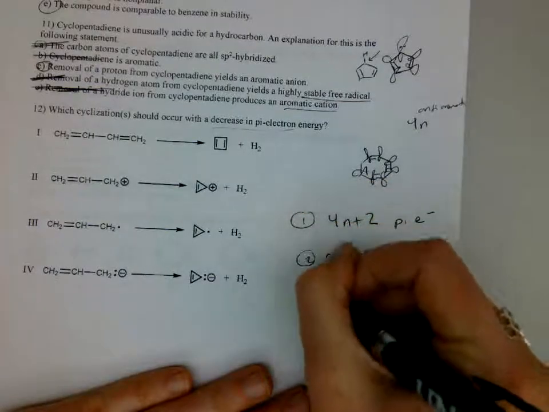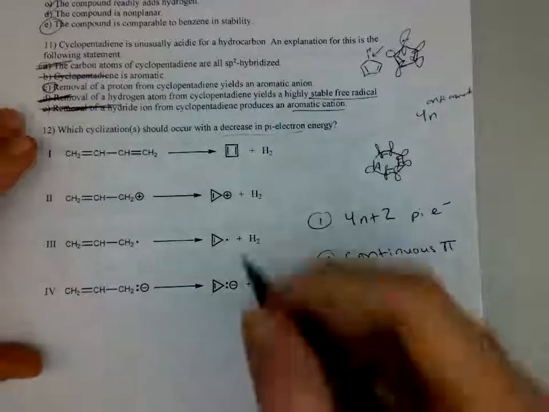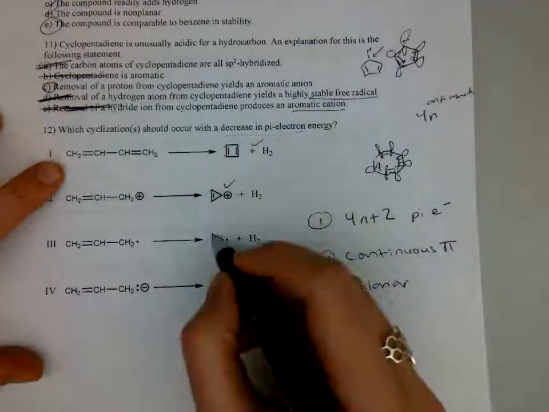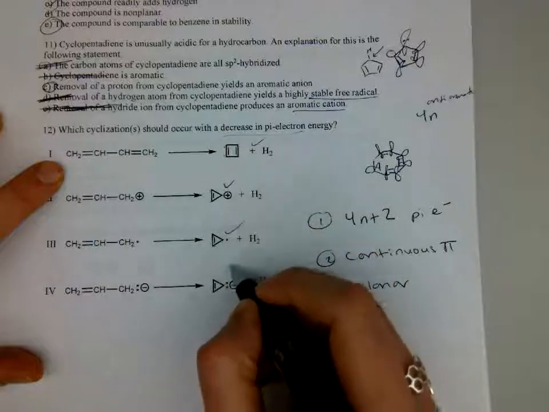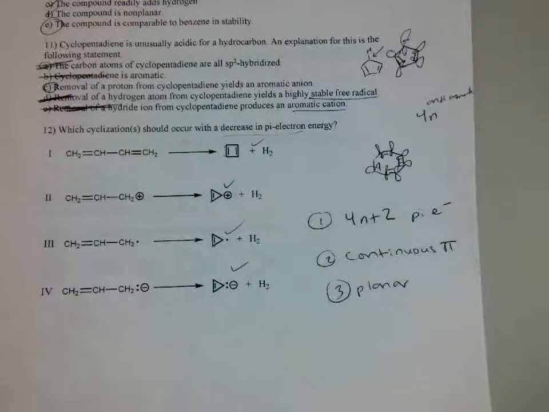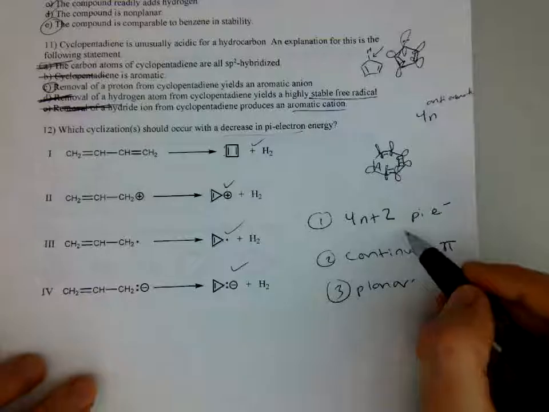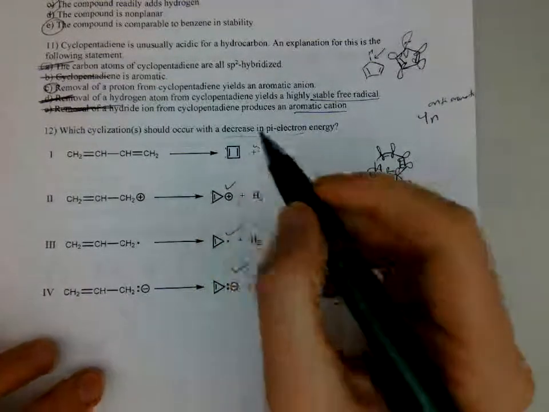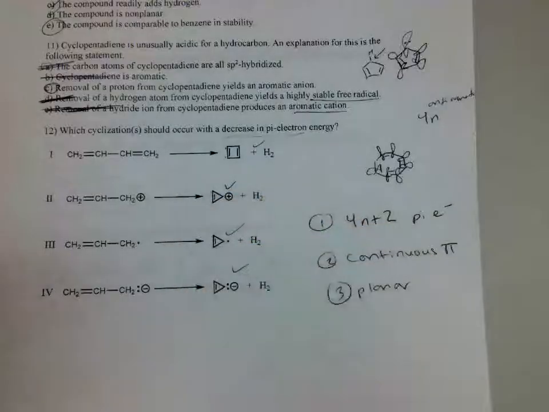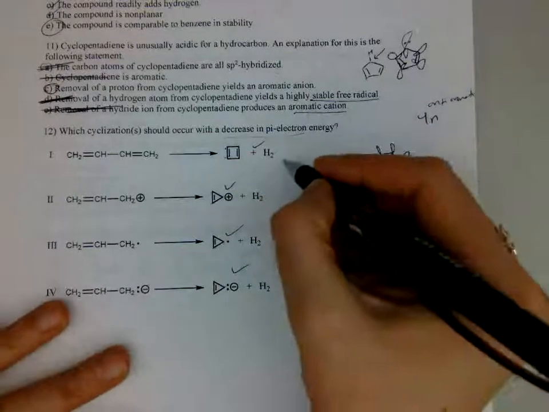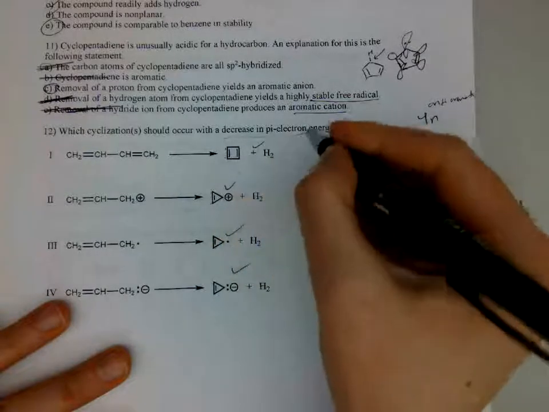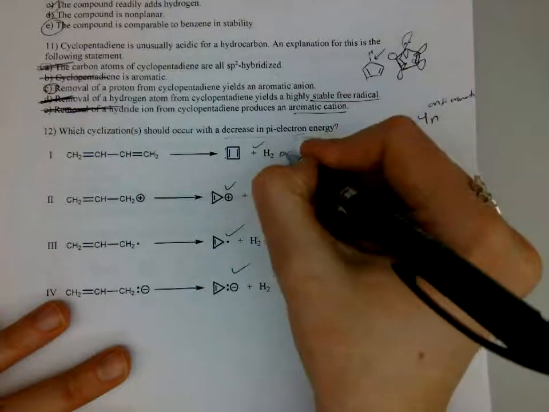1, 2, and 3. So all these are continuous pi orbitals. So they all meet criterion 2. Now we're looking for 4n plus 2 pi electrons. This has, and try to quiz yourself, do you know how many pi electrons it has? It has 4 pi electrons. So if it has 4 pi electrons, then it's going to be anti-aromatic.